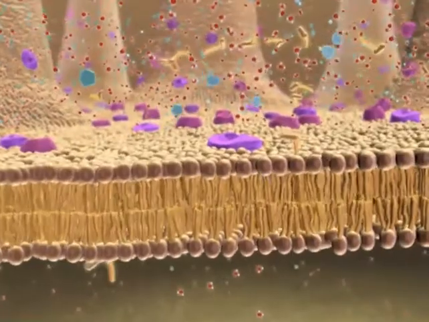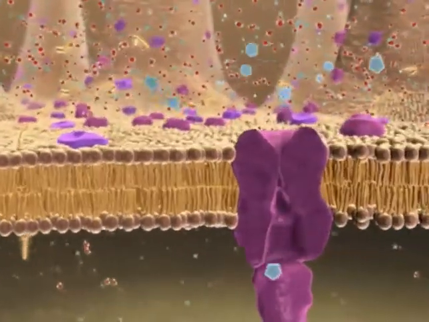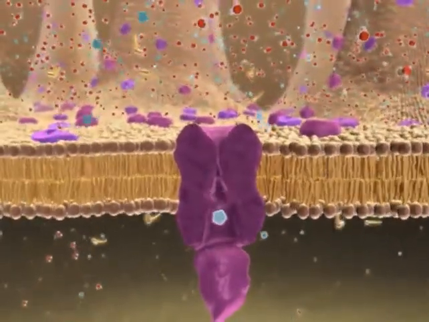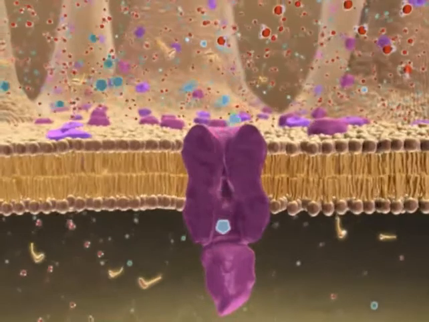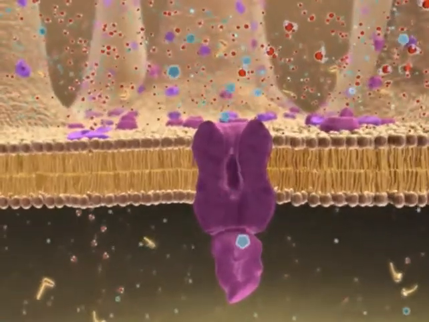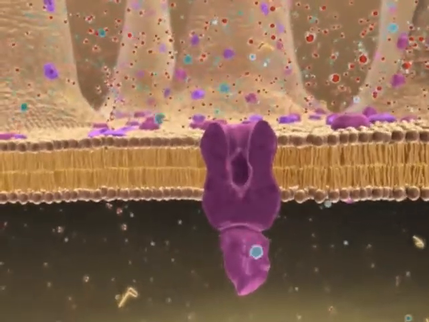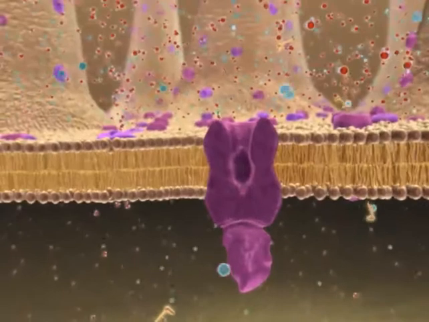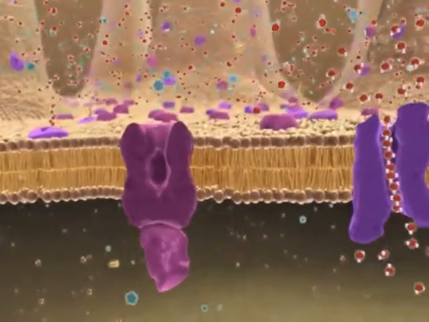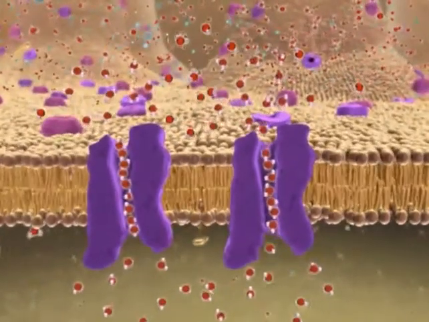Now we have to learn the other type of passive transport, called facilitated diffusion. This type of diffusion does use proteins to aid in transport, but still does not require energy. In facilitated diffusion, transport proteins speed the passive movement of molecules across the plasma membrane. Transport proteins are the two types we discussed earlier in the lecture, channel proteins and carrier proteins.